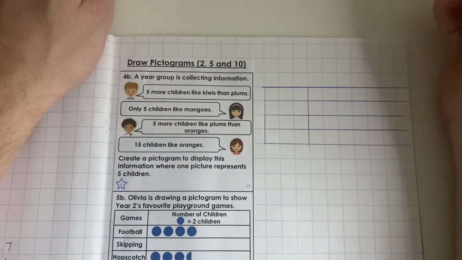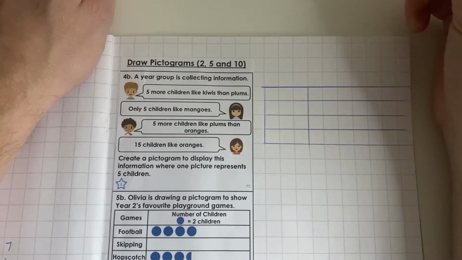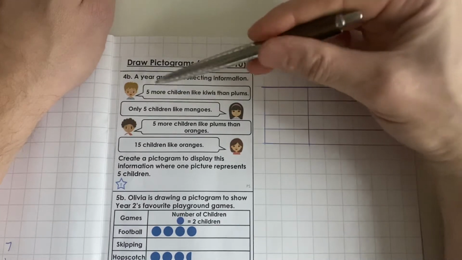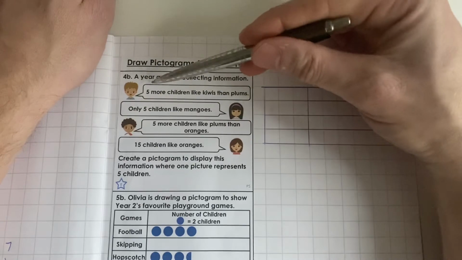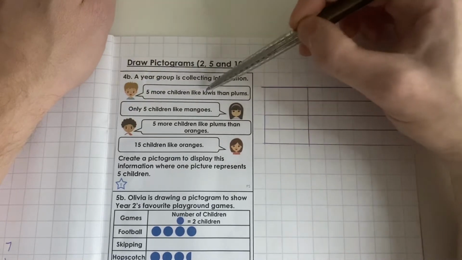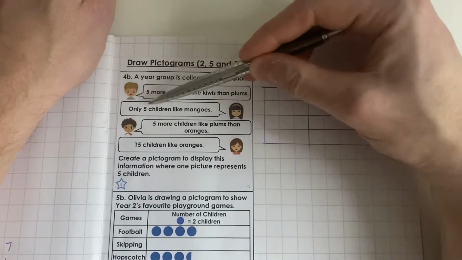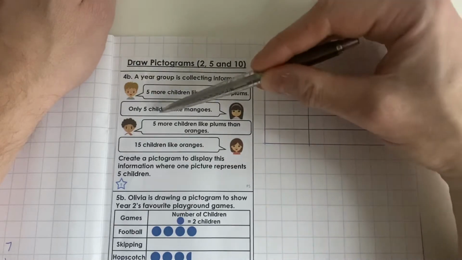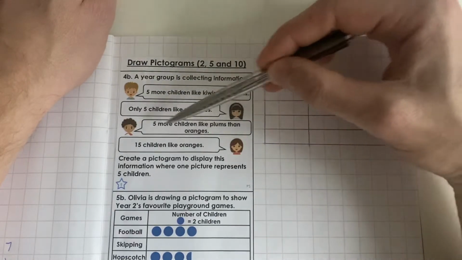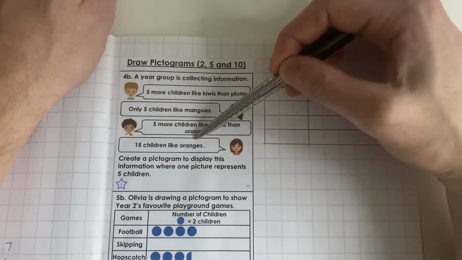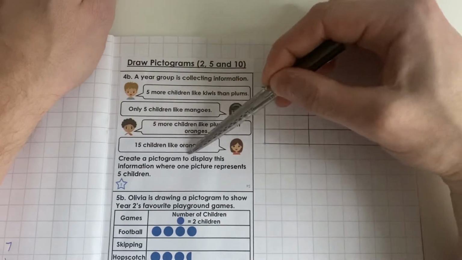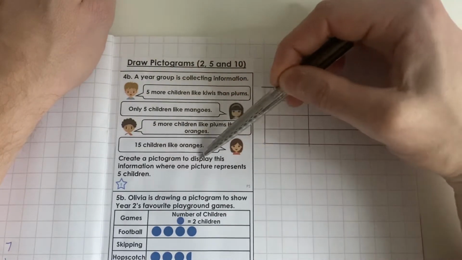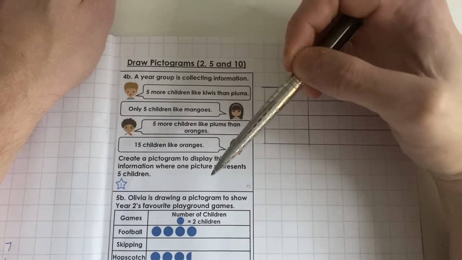First question says, a year group is collecting information. So we've got 4 people speaking. This person here says 5 more children like kiwis than plums. Only 5 children like mangoes. 5 more children like plums than oranges. 15 children like oranges. Create a pictogram to display this information where one picture represents 5 children.